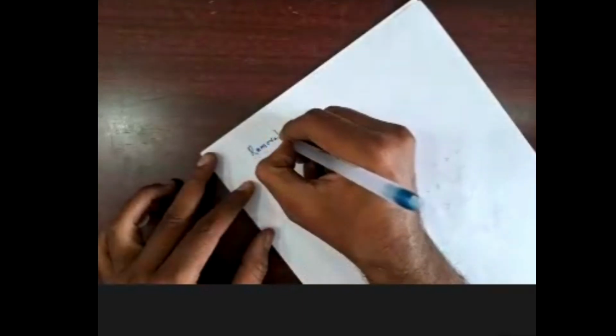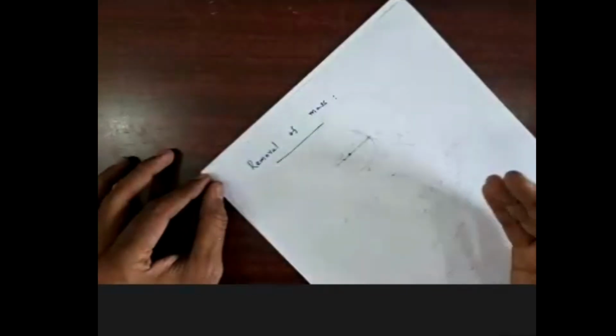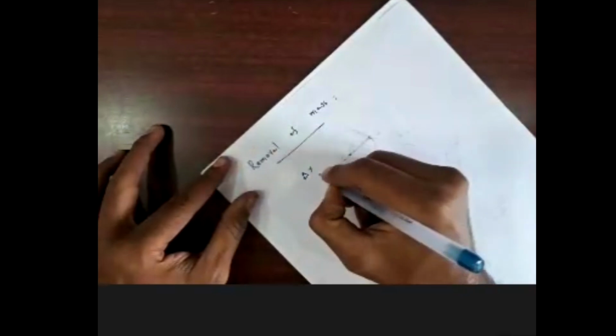Like this we can consider this as addition of mass. Next I'm taking the removal of mass. Addition of mass is nothing but we use plus. We consider plus. Removal of mass is nothing but minus. It means the shift in the center of mass.